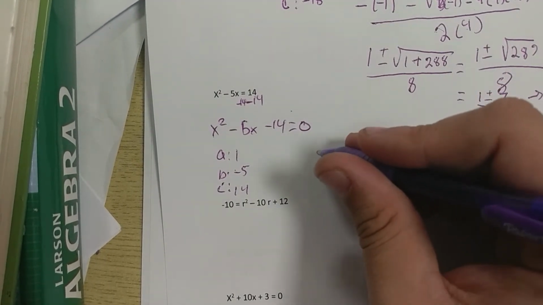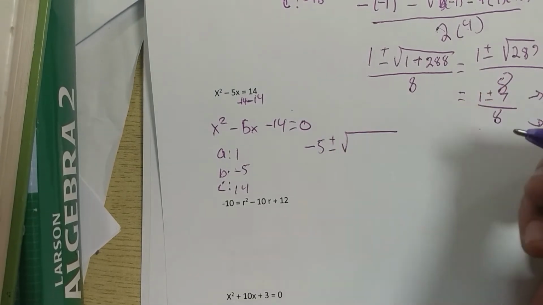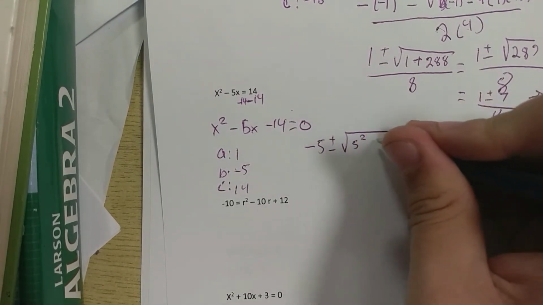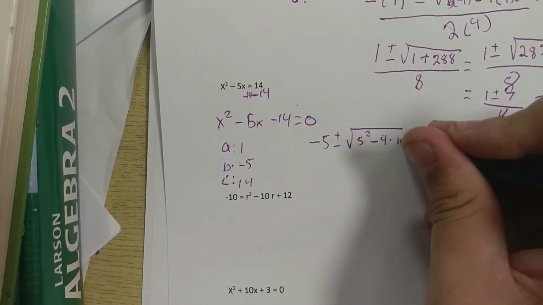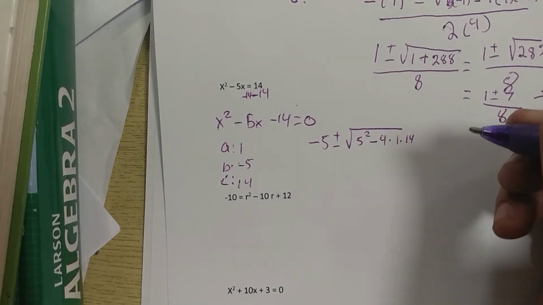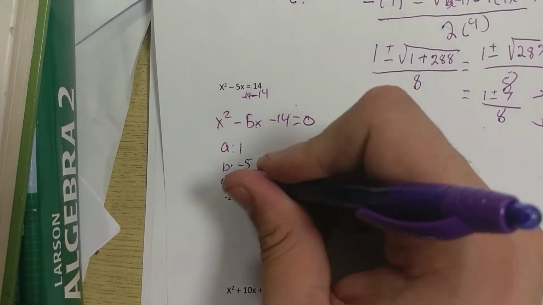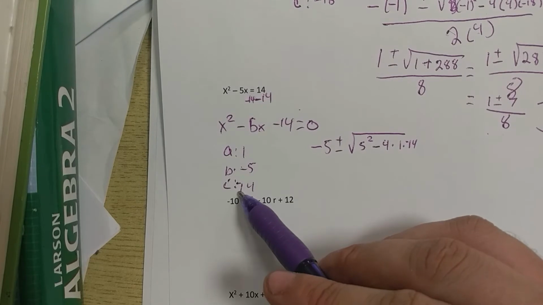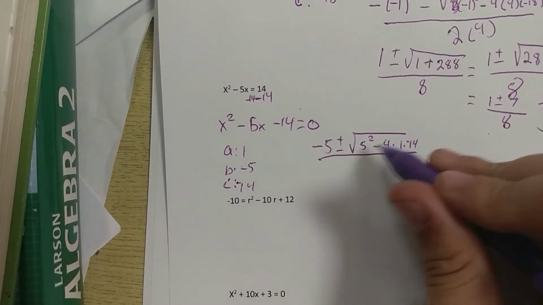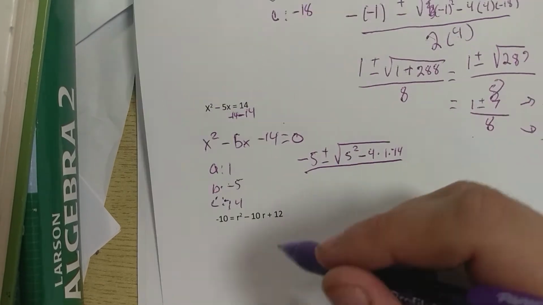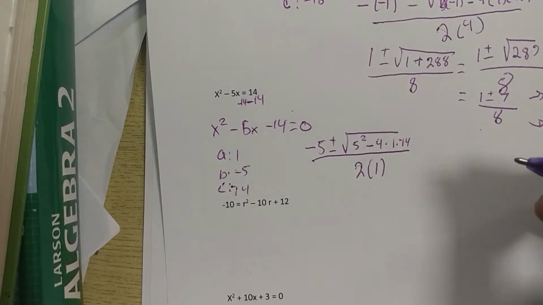Plug it all in. I'm going to do this a little quicker. Negative 5 plus or minus the square root of 5 squared minus 4 times 1 times 14. Oh, negative 14, my fault. I apologize, guys. It's negative 14 here, so it should be negative 14 here. Make sure you fix that now. If you saw that error early, good on you. 2 times 1.